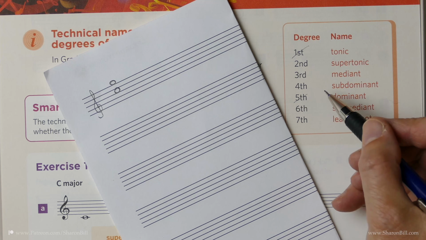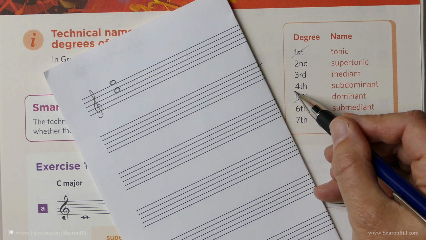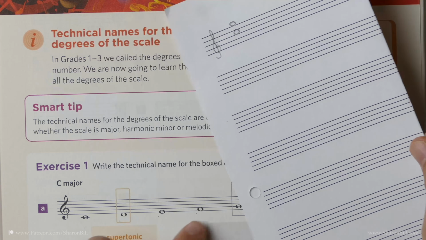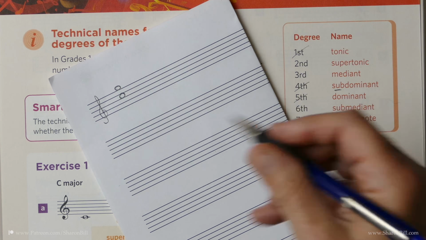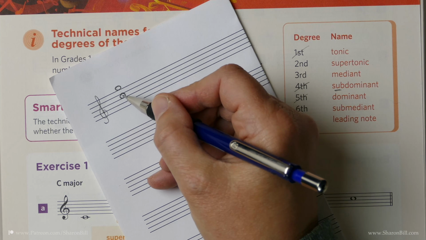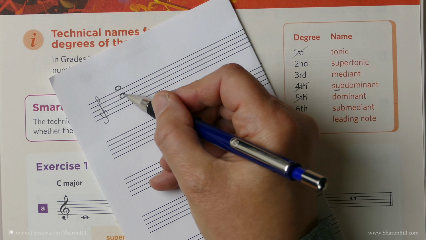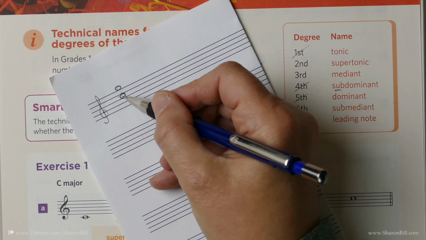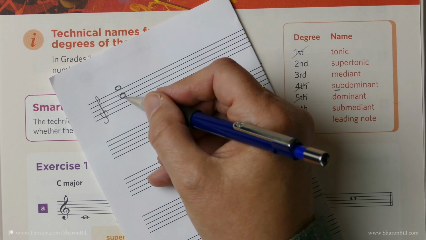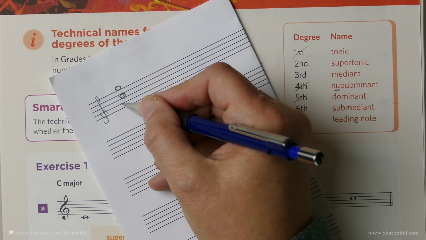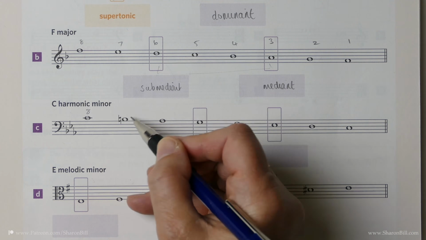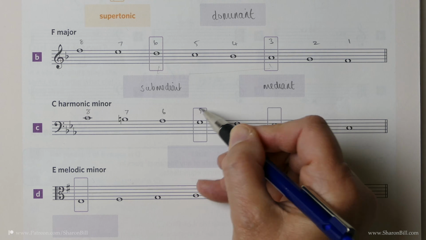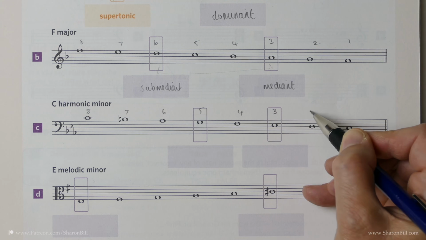Then we have the subdominant. So the 4th degree of the scale, F. Sub means lower, and so it's the lower 5th. So the dominant is the 5th, 1, 2, 3, 4, 5. The subdominant is the lower 5th, 1, 2, 3, 4, 5. So here we're counting backwards from C, 8, 7, 6, 5, 4, 3, 2, 1.